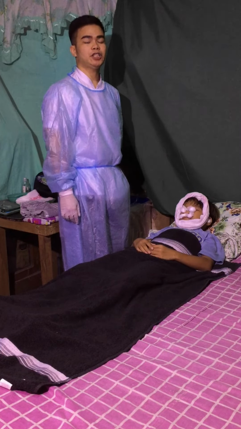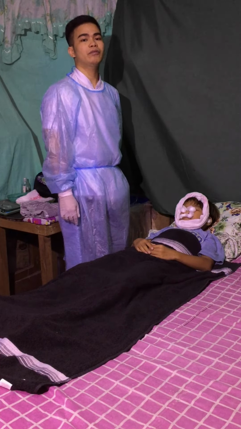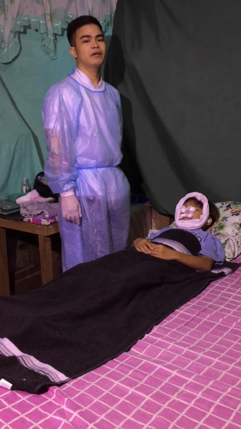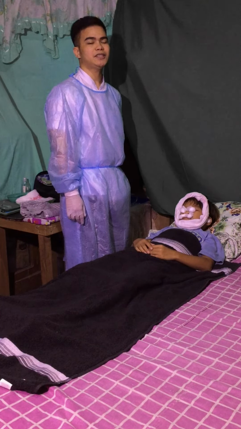Then, drape the patient with a blanket, then remove the top sheet underneath. This is to maintain the patient's privacy.